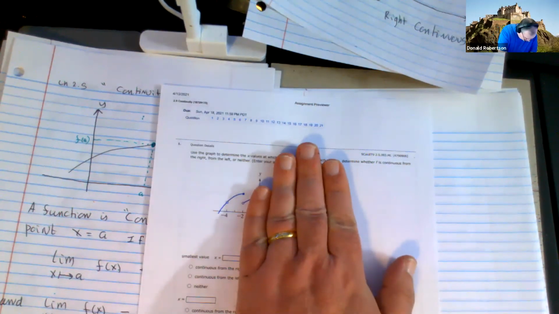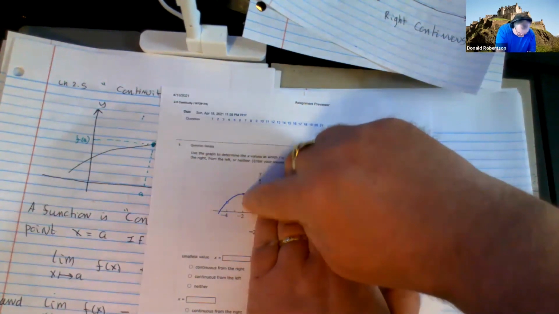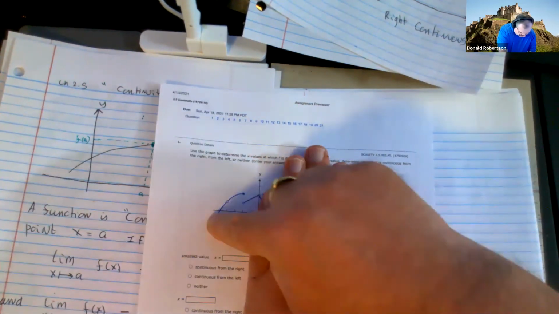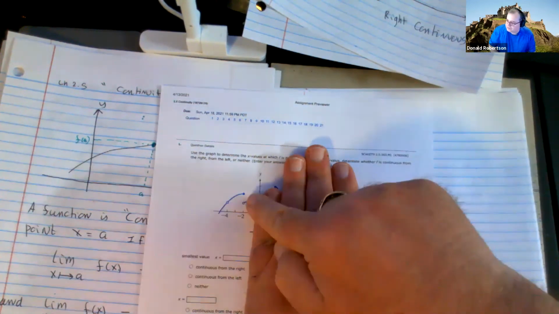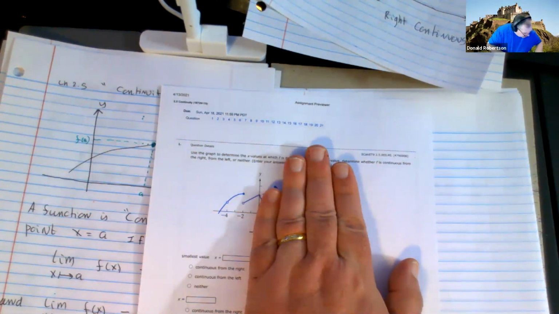Suppose I was interested at -2, right? Do you see I would call this the left branch and that the right branch? And do you see in this case the left branch has it, so it's left continuous.